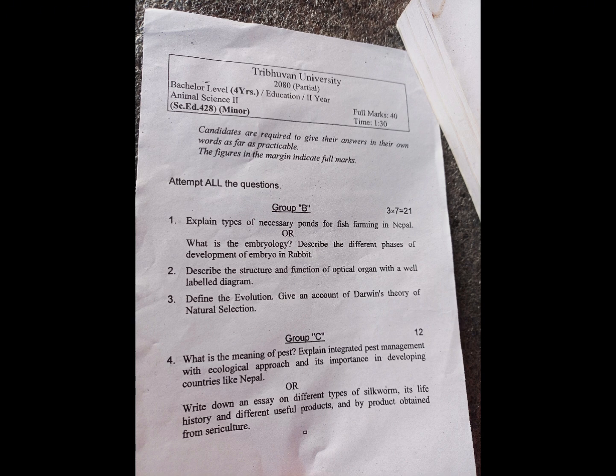Group C. Question number 4. What is the meaning of pest? Explain integrated pest management with ecological approach and its importance in developing countries like Nepal. Or question. Write down an essay on different types of silkworm, its life history and different useful products and byproduct obtained from semiculture.